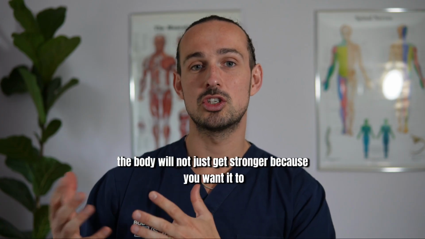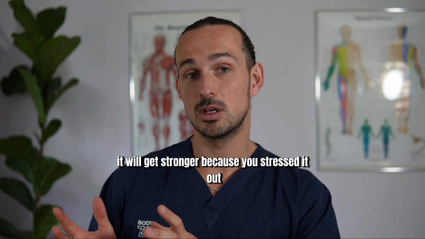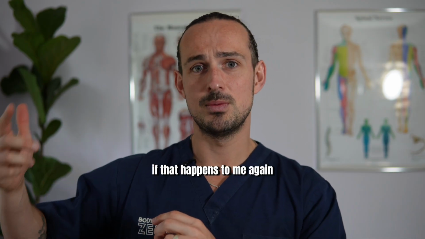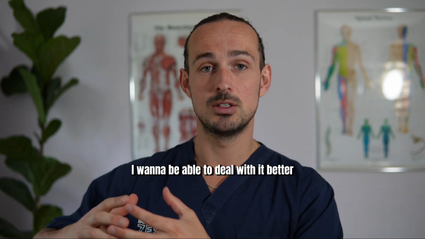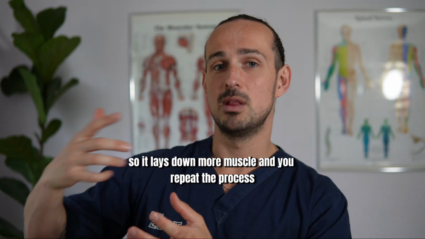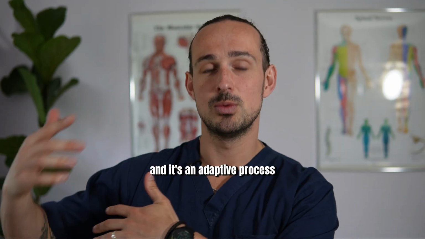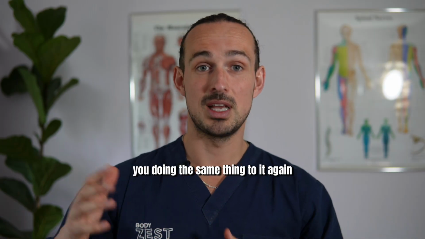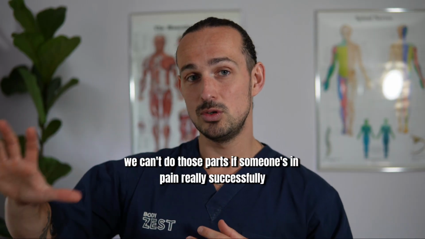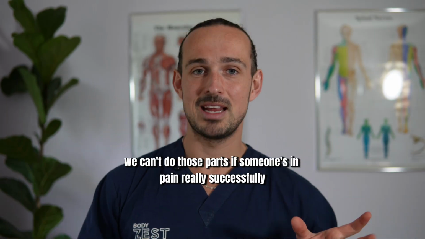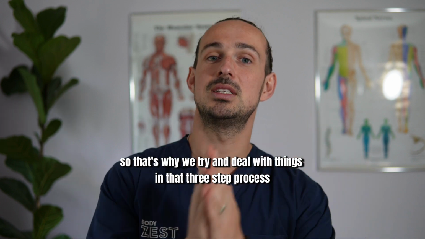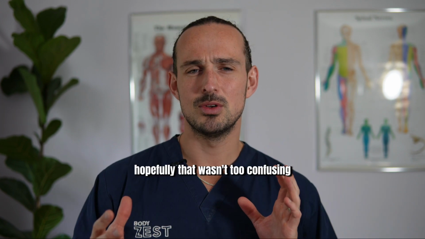The body will not just get stronger because you want it to. It will get stronger because you stressed it out, and then it thinks to itself, if that happens to me again, I want to be able to deal with it better. So it lays down more muscle, and then you repeat the process, and it's an adaptive process which essentially is protecting itself from the future you doing the same thing to it again. We can't do those parts if someone's in pain really successfully, so that's why we try and deal with things in that three-step process. Hopefully that wasn't too confusing.